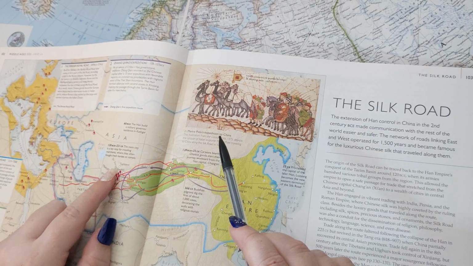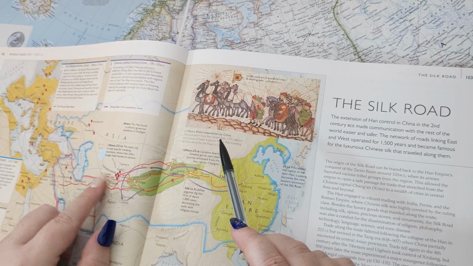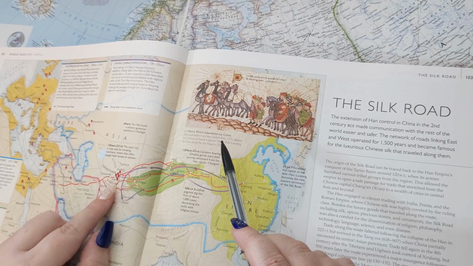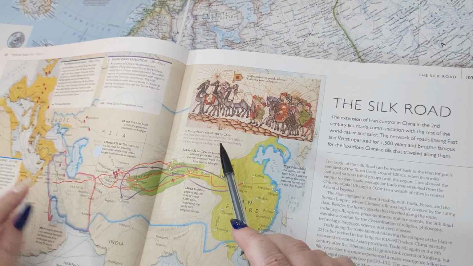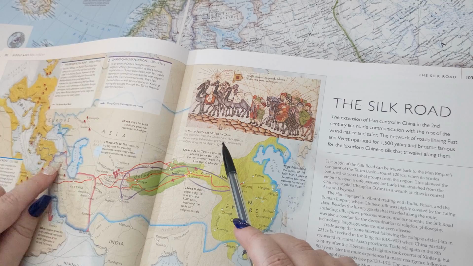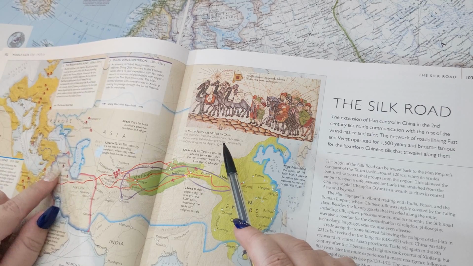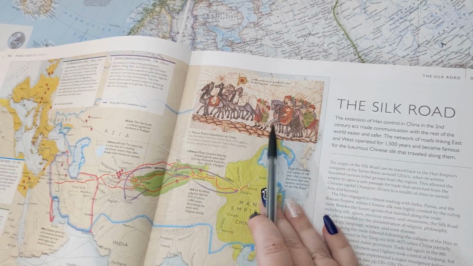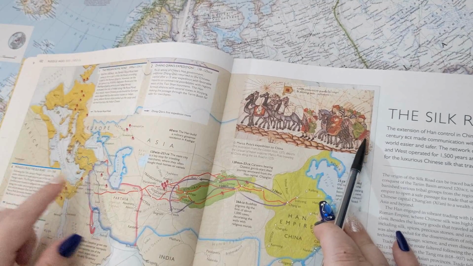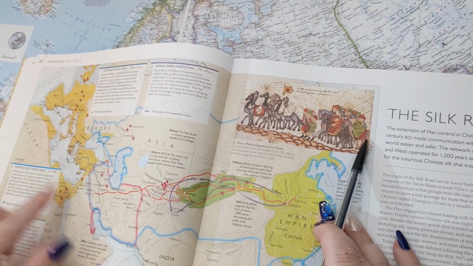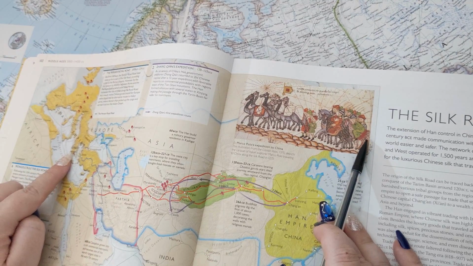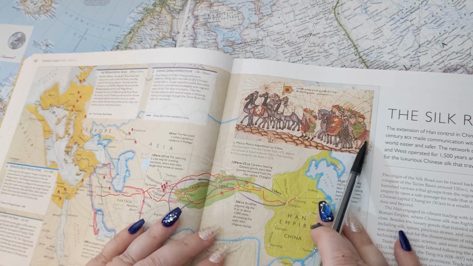And then look at all of these mirrors found here in Transoxiana. We've got a bunch of silk over here in the Persian Empire, and a bunch of silk over here in Egypt. And even some Chinese silk found in Greece. Oh my gosh, there's so many.